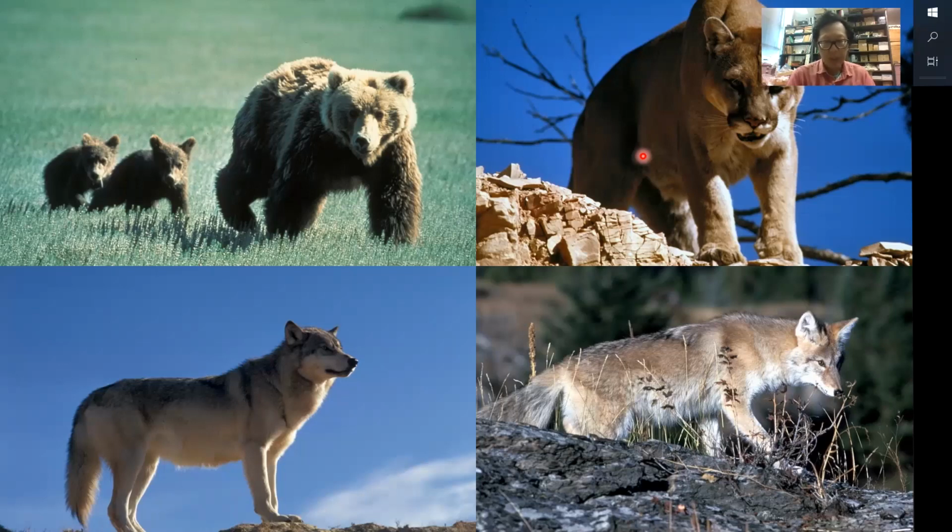At Glacier, it's one of the few places where you can see grizzly bears. You, of course, have to be very careful. You don't want to get caught between a grizzly bear and their cubs because you will probably die. You have a decent chance of seeing them.